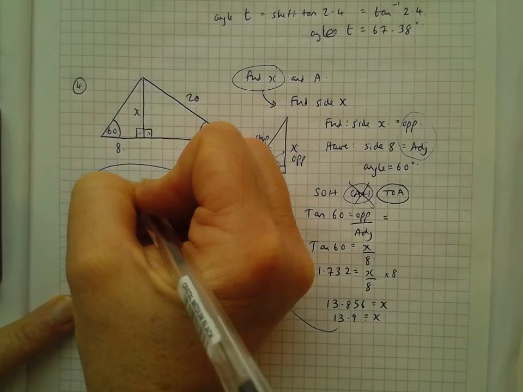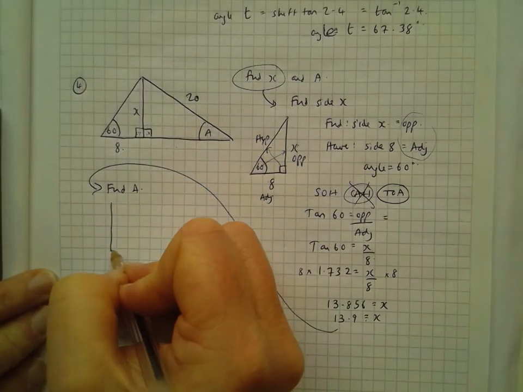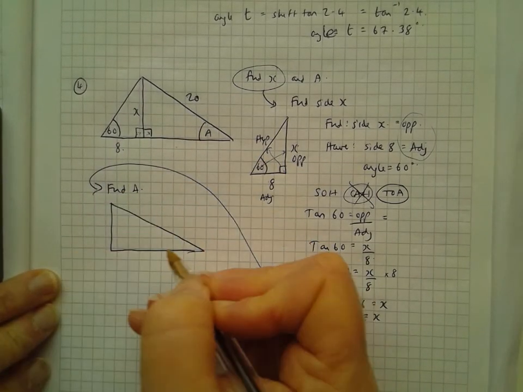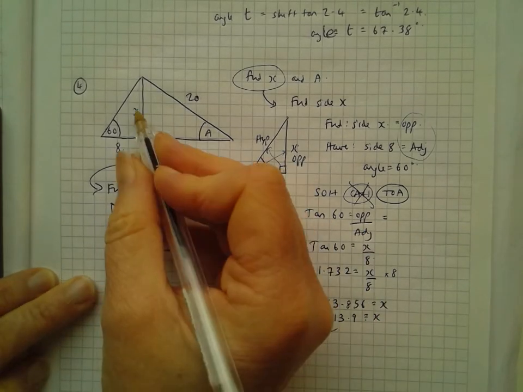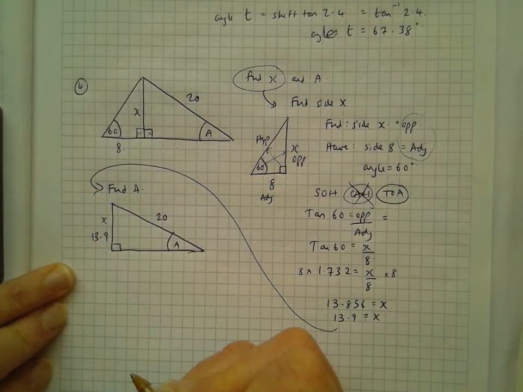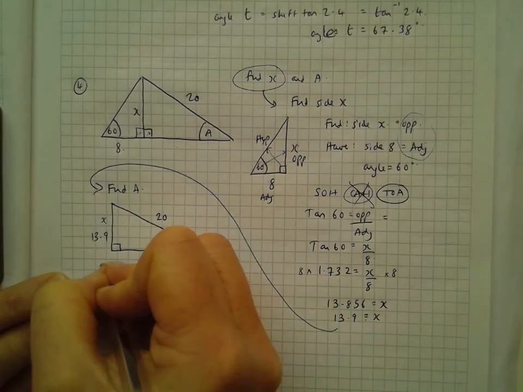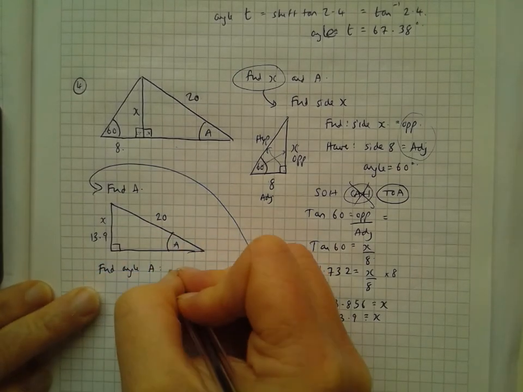A is in this right hand triangle, so I'm going to redraw it. The hypotenuse is 20. I now know that X, which was here, is 13.9, and I've got to find angle A. I've got to label my sides. So what do I have?